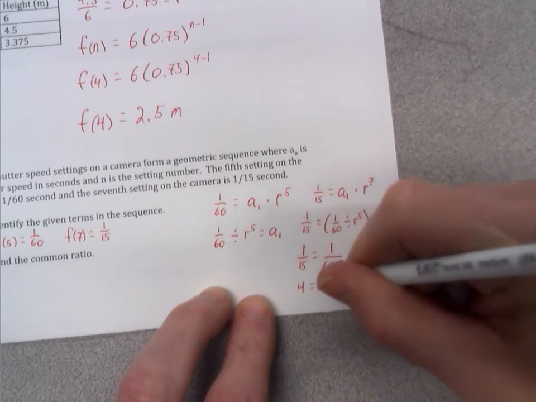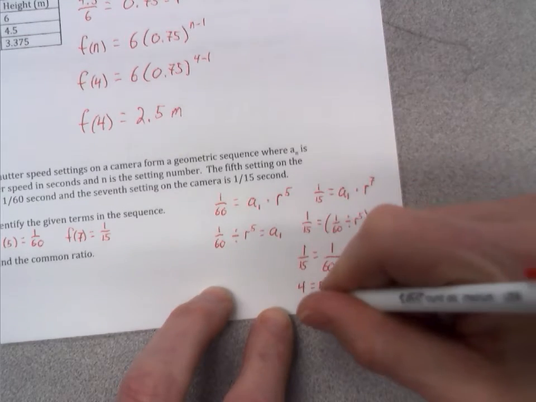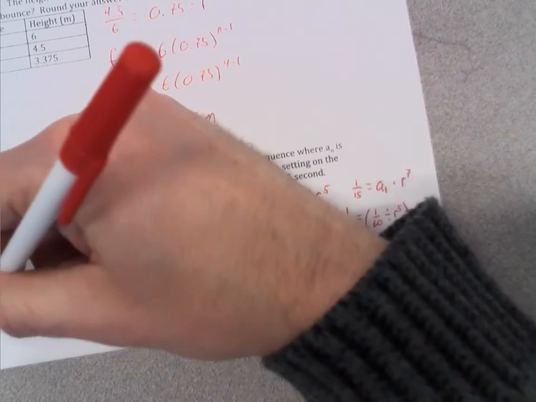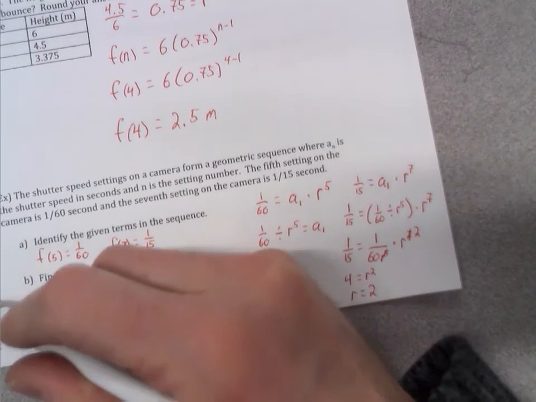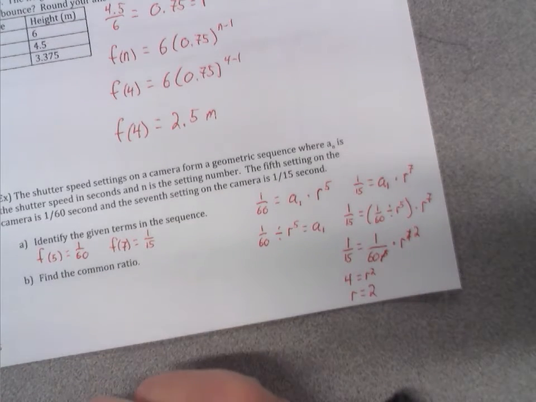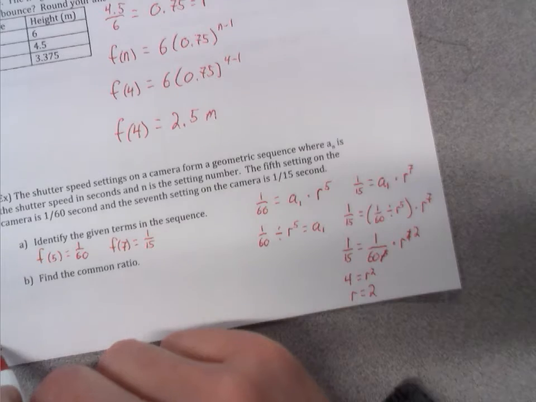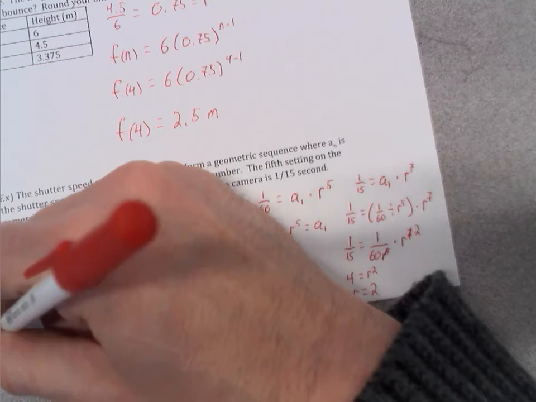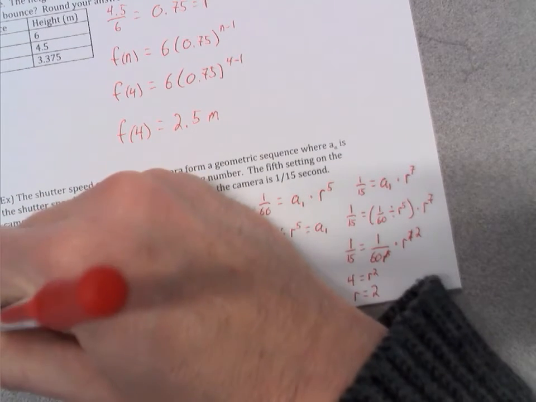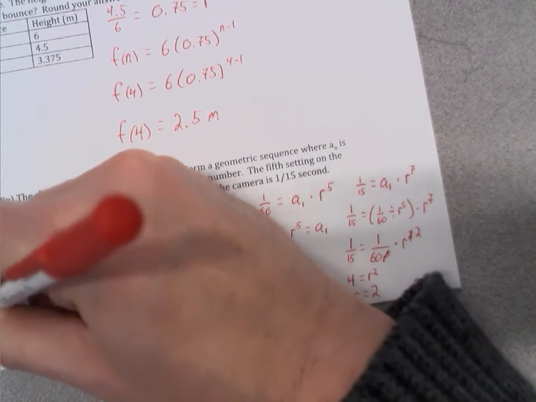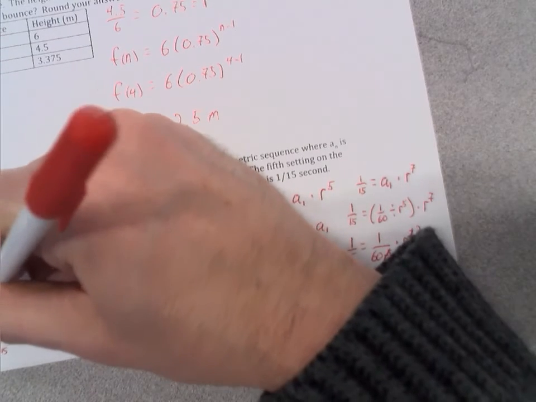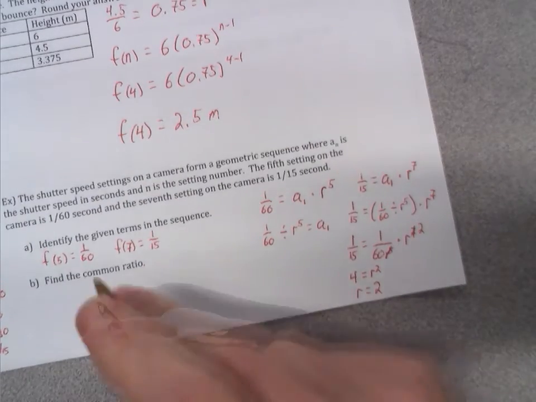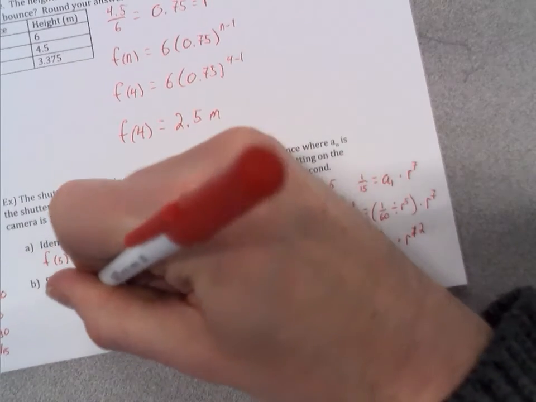4 equals r squared, and therefore r is equal to 2. And now if we were to go back here, we would be able to see that it is changing. It is doubling every time we go up in a setting. So, for example, if I'm at 1/15th and I go to position 6, it's going to be at 1/30th, 1/60th, 1/120th. So, find the common ratio. That common ratio is 2.